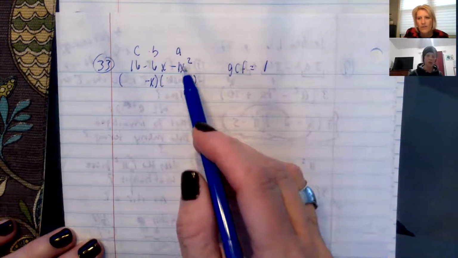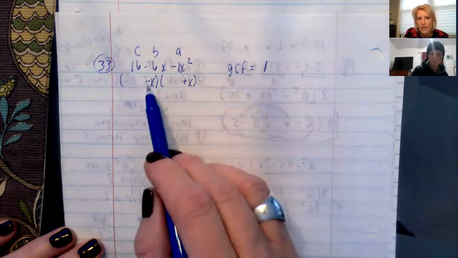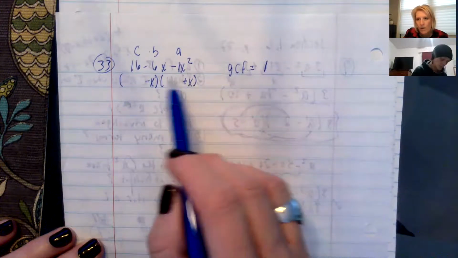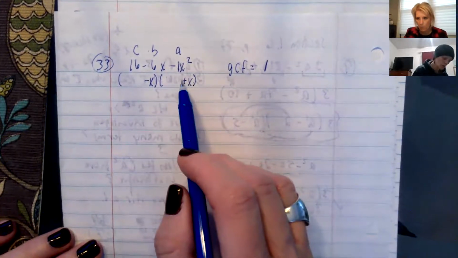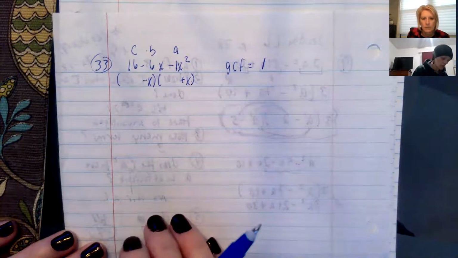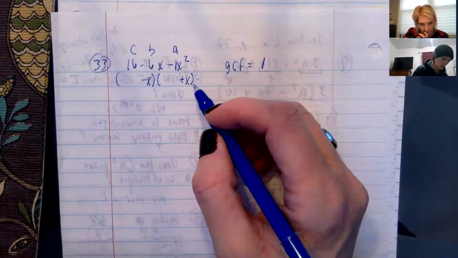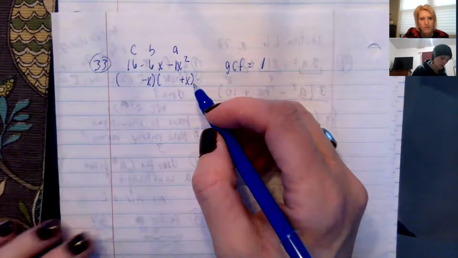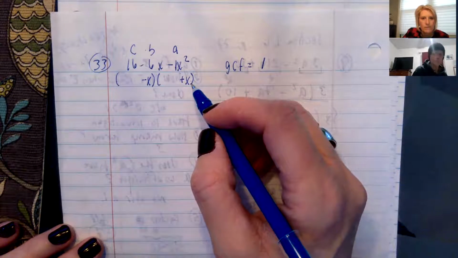Because this x squared is a negative, so it'd have to be a negative and a positive to multiply to make a negative x squared. Okay, so positive x.